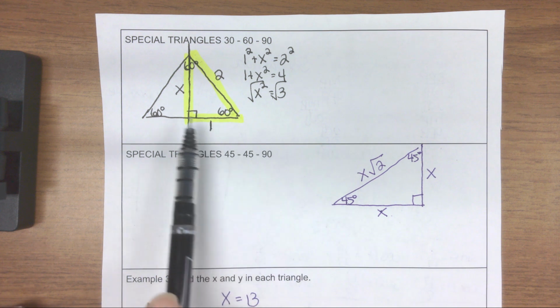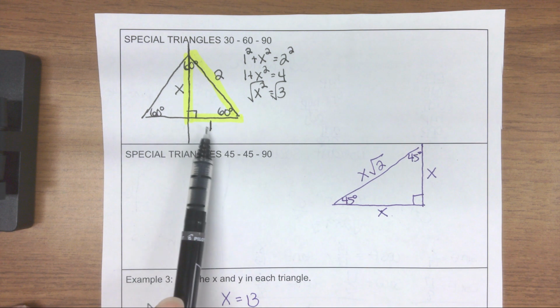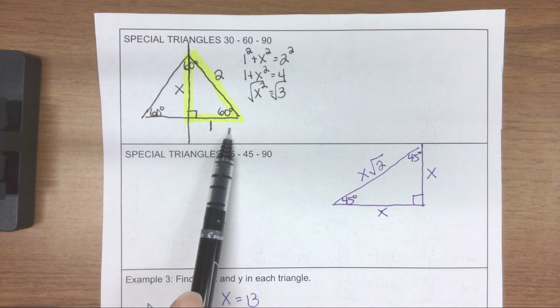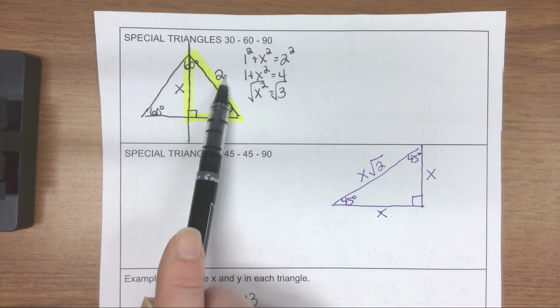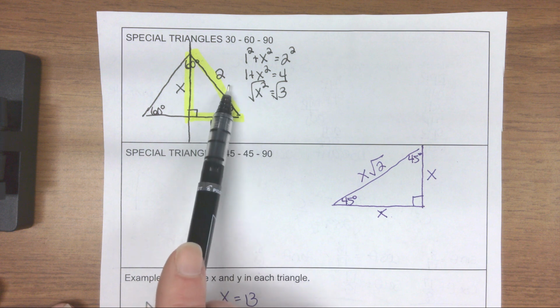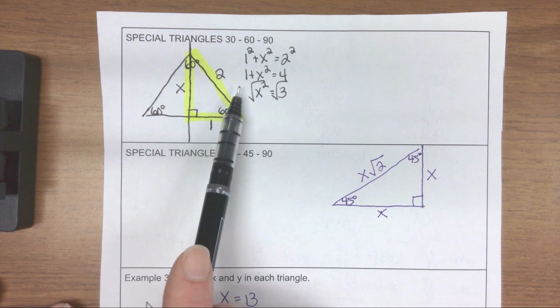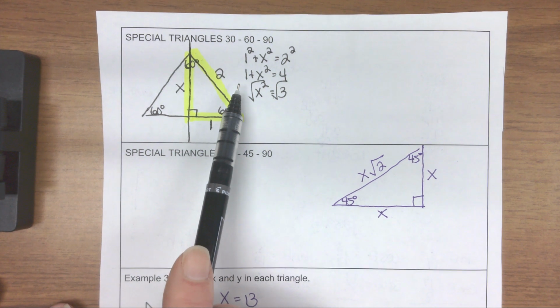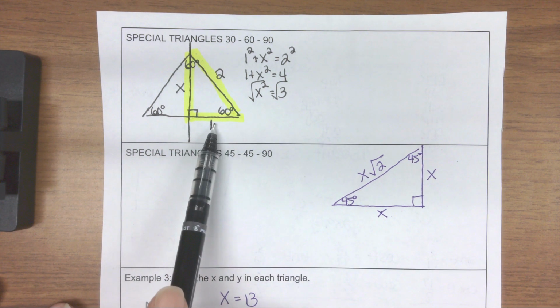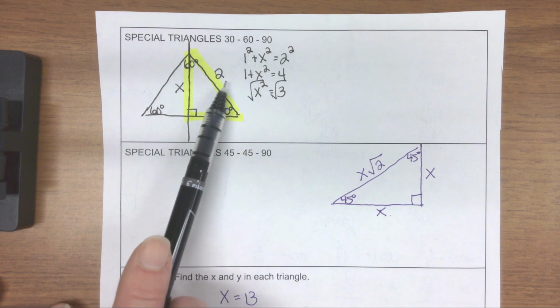If you take the shortest piece in the 30, 60, 90 triangle and you multiply it by 2, that's going to be the hypotenuse, okay? So let's say this was a 5 instead, then the hypotenuse would be 10. What if this was 6? What would the hypotenuse be? 12. If this was 4, this would be 8, and so on. I could go backwards. If this was 20, this would be 10.